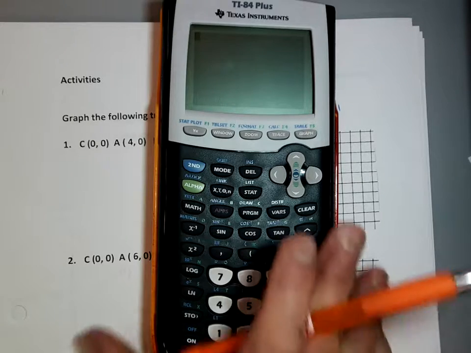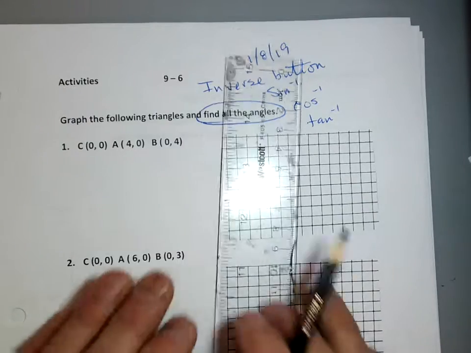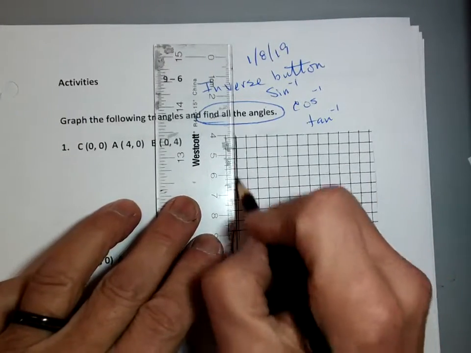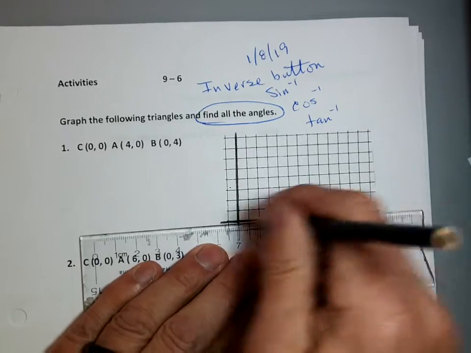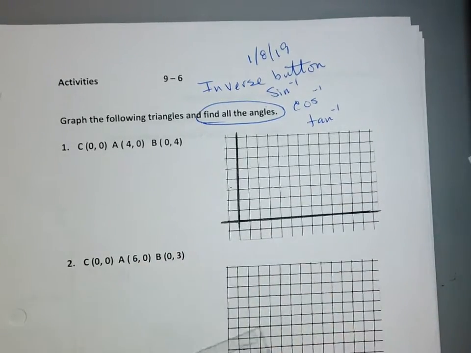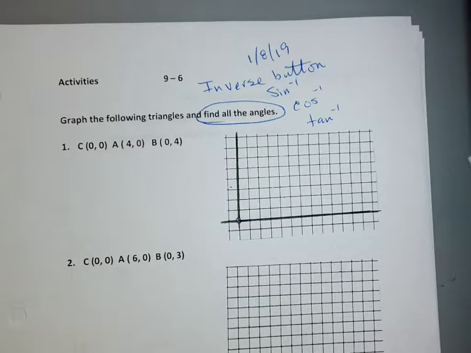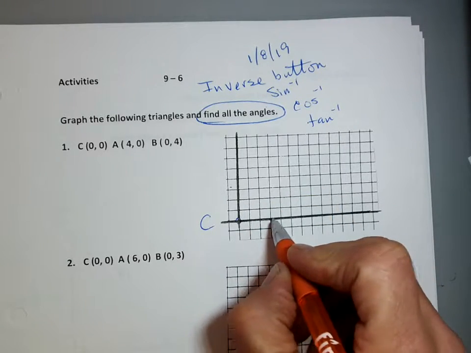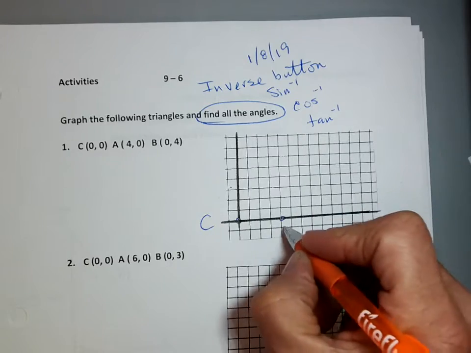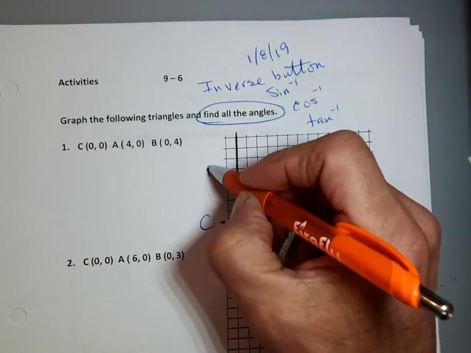Got it? Okay, so now let's go ahead and take a look at example 1. So what I'm going to do is first of all just try and draw this. So XY axis. Okay, I'm going to go ahead and graph it. I'm going to start at 0, 0 is C. There's C. 4, 0, 1, 2, 3, 4. There's A. And 0, 1, 2, 3, 4 is B.